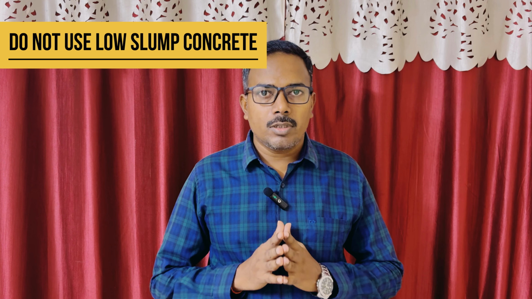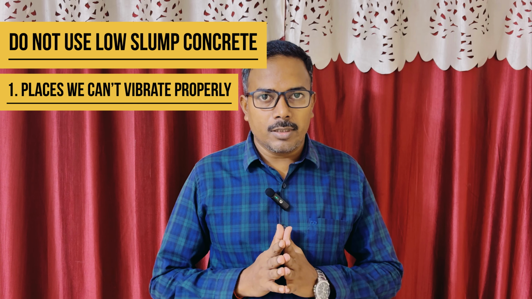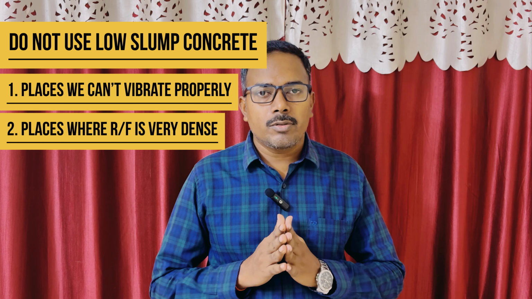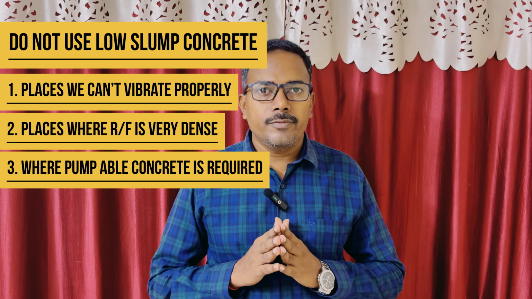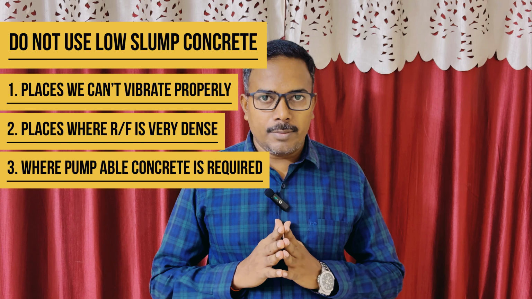But where we cannot use low slump concrete, that's the most important thing you should know. We should not use low slump concrete where the vibration is insufficient. Second, where reinforcement is very dense, we should not use low slump concrete. And the most important point is that where we require pumpable concrete, we should not use low slump concrete. In these cases, higher slump or self-compacting concrete is required.